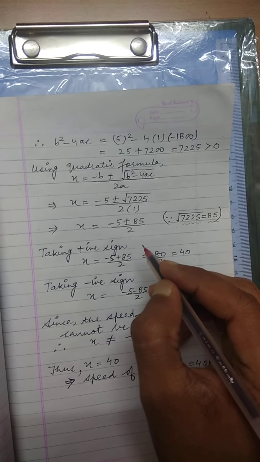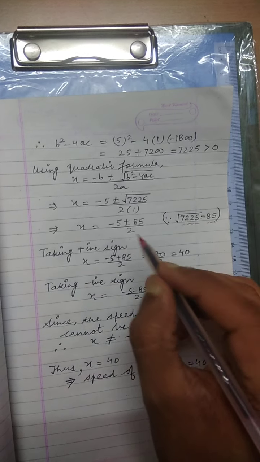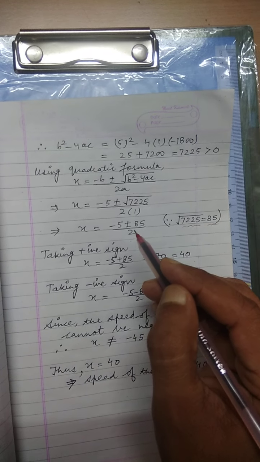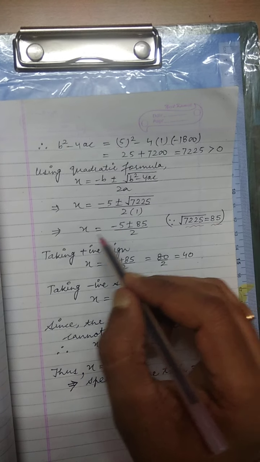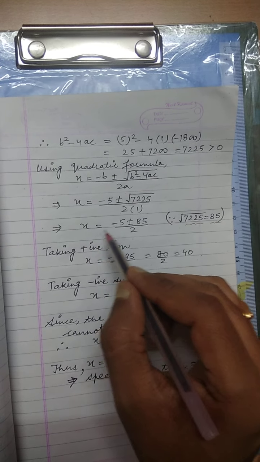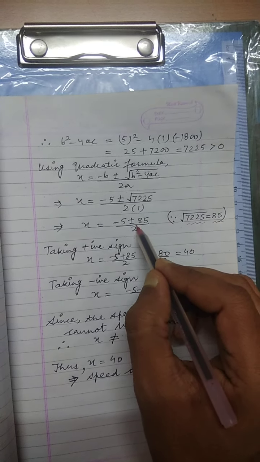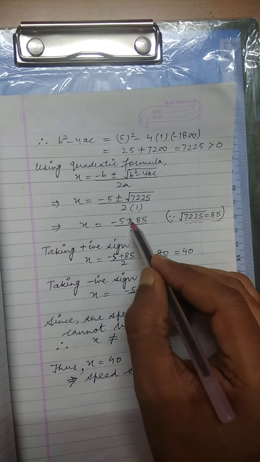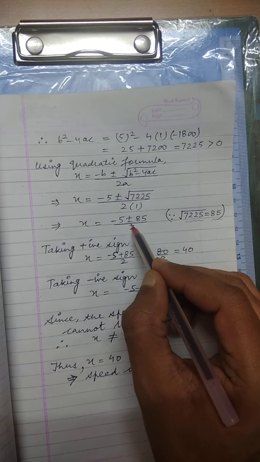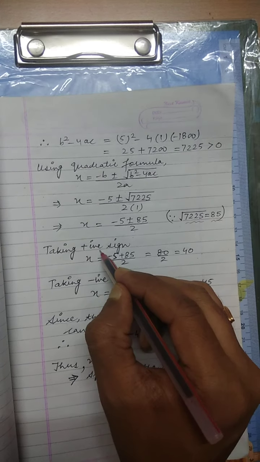You can find it out by the long division method. Square roots of numbers you have learned in 8th class also, how to find out. Now we get x value is equal to minus 5 plus minus 85 whole upon 2. Since we have positive and negative signs here, first we will take the positive sign.